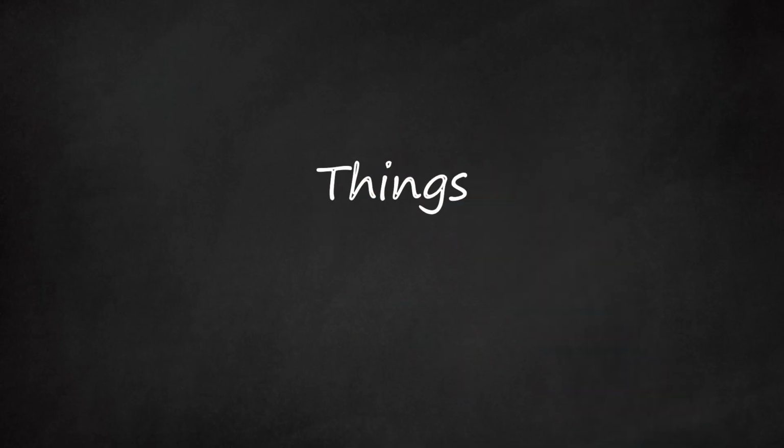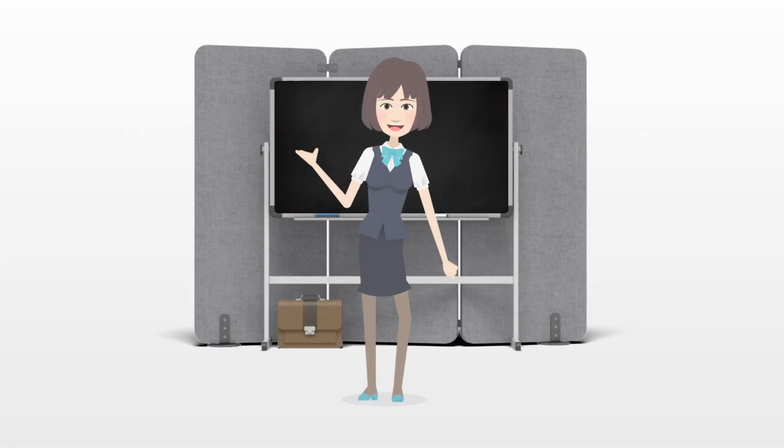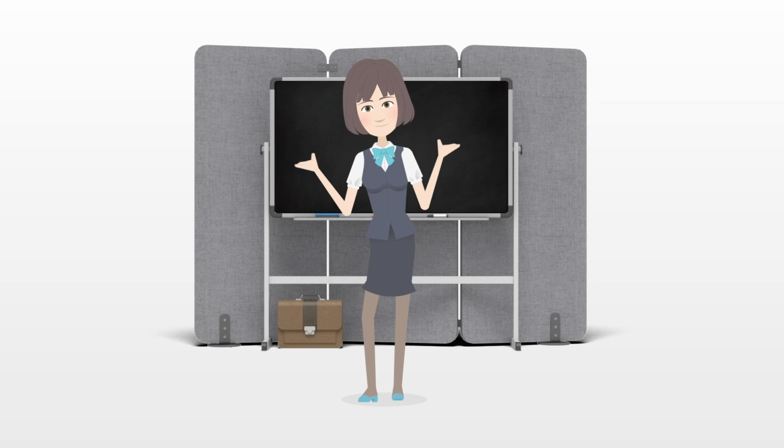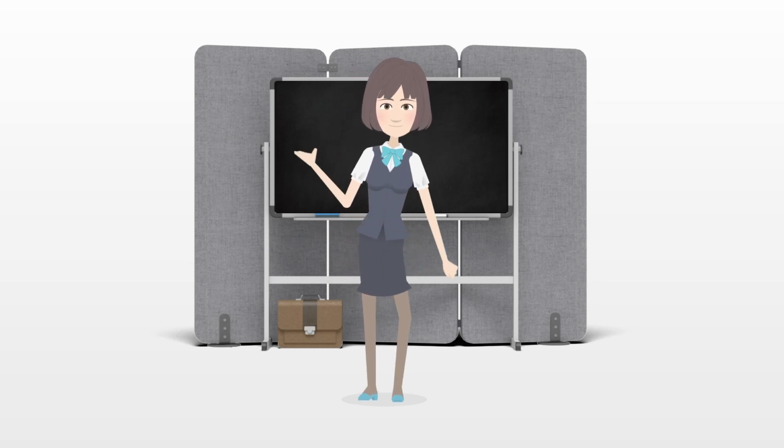Things you'll need: Computer with internet access. Printer. Flash drive. Credit card or CIPO deposit account.